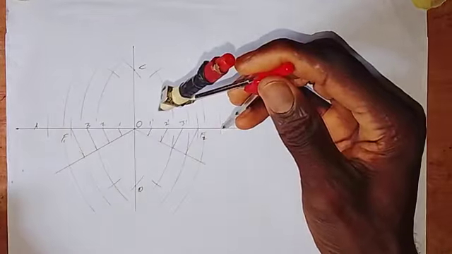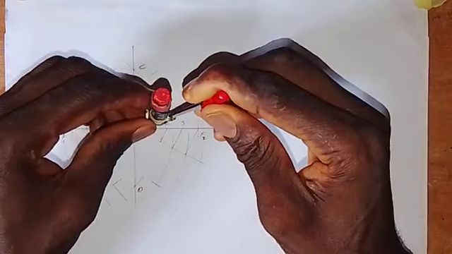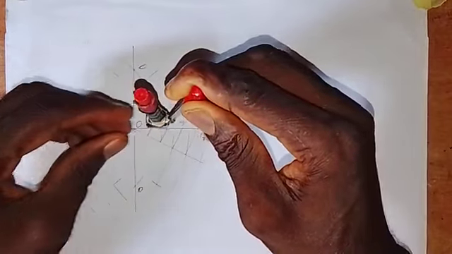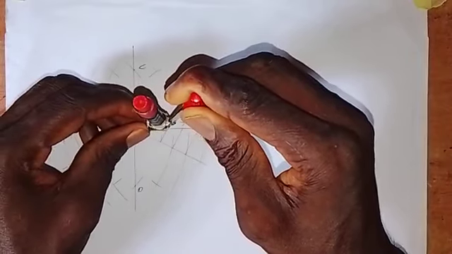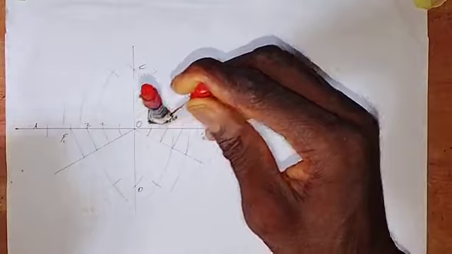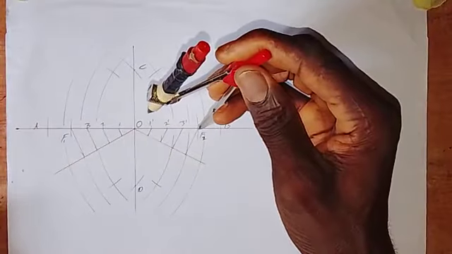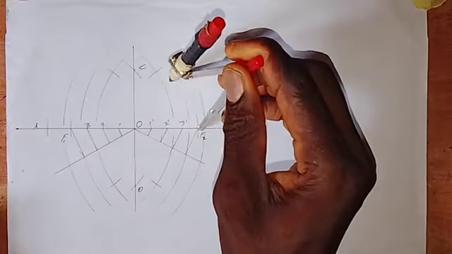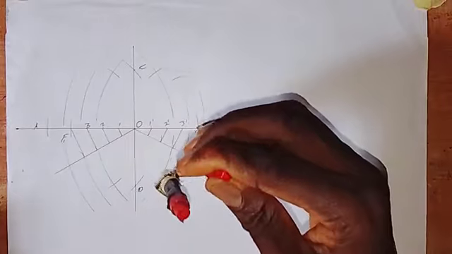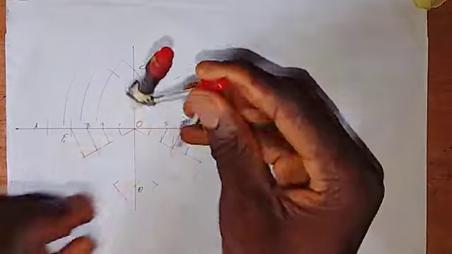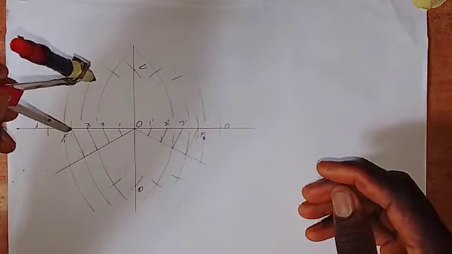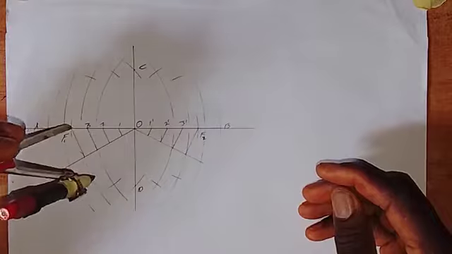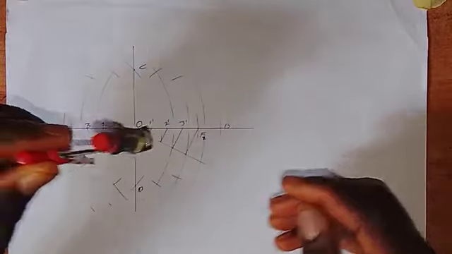Next, from B to 2 prime here, we take this distance. Then we raise it up, put it at F2, and make an arc on the second arc up here and down here. With the same radius, pinpoint at F1, make an arc here on the second arc, and make it down here also on the second arc.